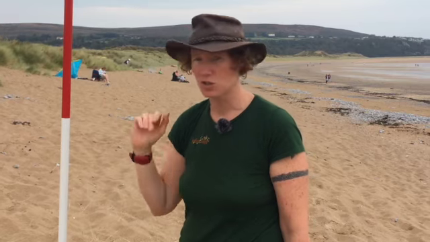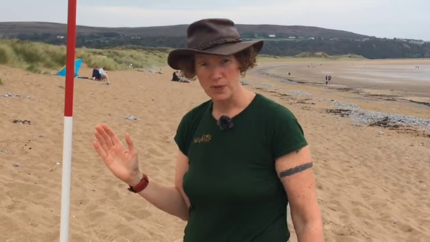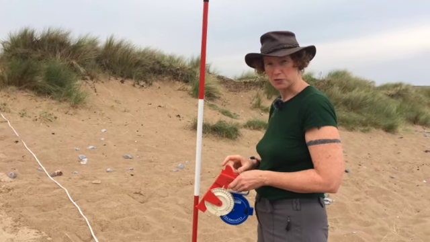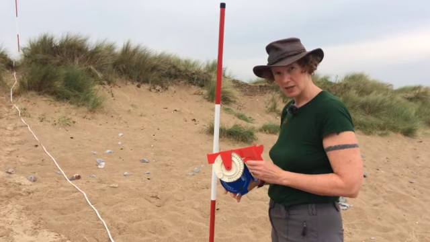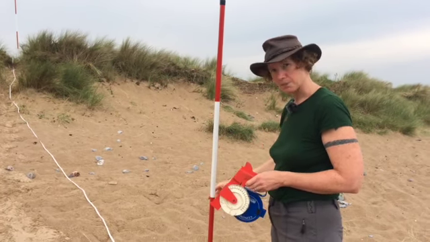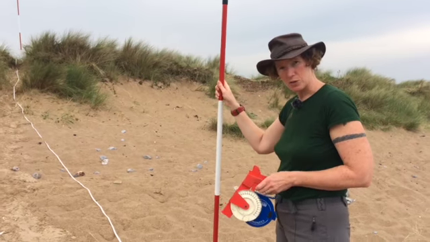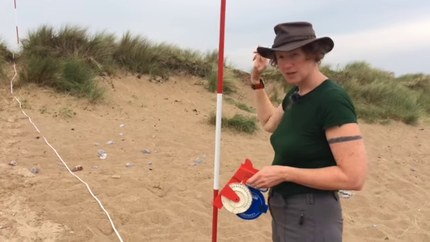Is it just enough to do the embryo dunes? If you want to measure the topography of your sand dune system, you need 2 ranging poles and a clinometer and a tape measure. If you have another person you're working with, they need to stand at the other pole.